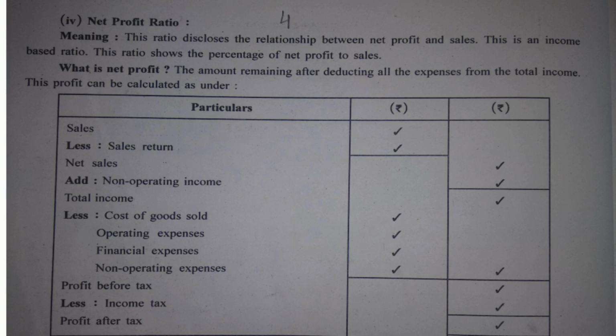This income will be given in the question, not to worry about that. You'll be easily able to find it out. What is non-operating income? The incomes that we write on credit side of profit and loss account. Which profit and loss account? The one that we have learned in final accounts. Alright. So total income is obtained. The net amount of total income to be written in the second column of amount.